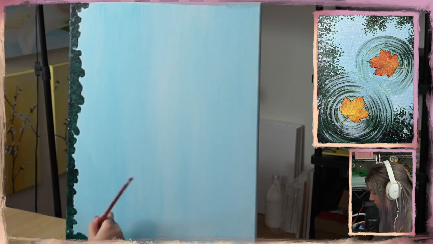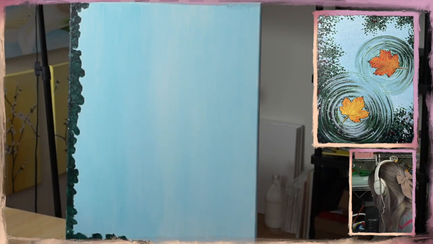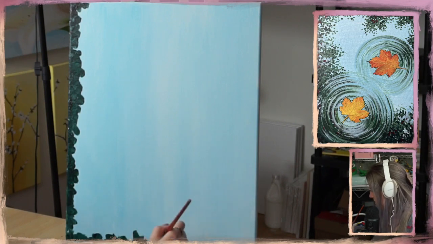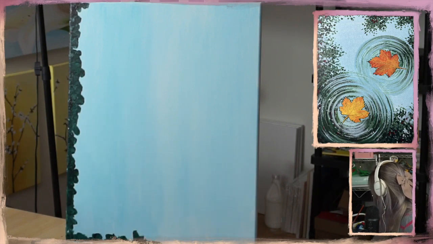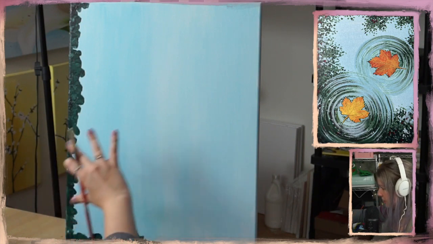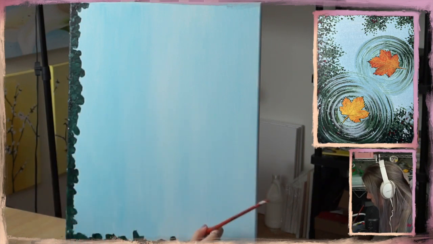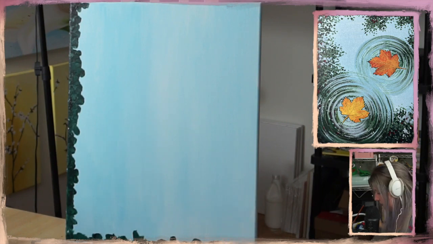We're going all the way here. Tap, tap, tap. Yeah, we'll get a little more intricate with our leaves once we get closer into the middle, but for now we really don't need to worry about it. We're really just looking for coverage right now for a nice dark green base.